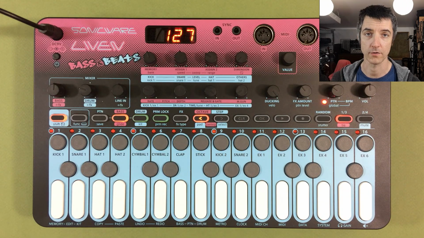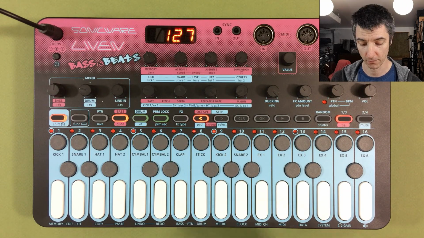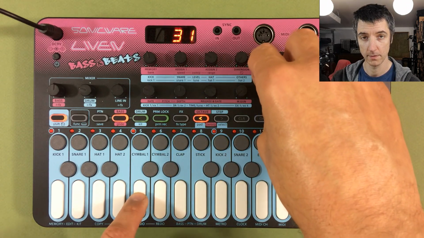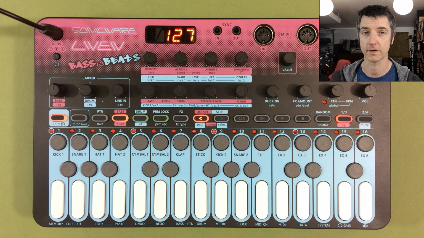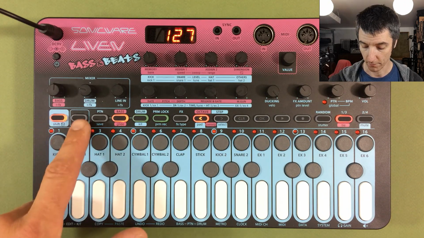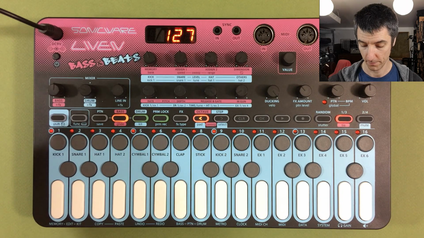Depending again on how the sound has been programmed, this may affect the tone. So for example here, the cutoff is moving around depending on the velocity, because that's the way the sound has been programmed. And we press shift again to get out of shift lock mode.